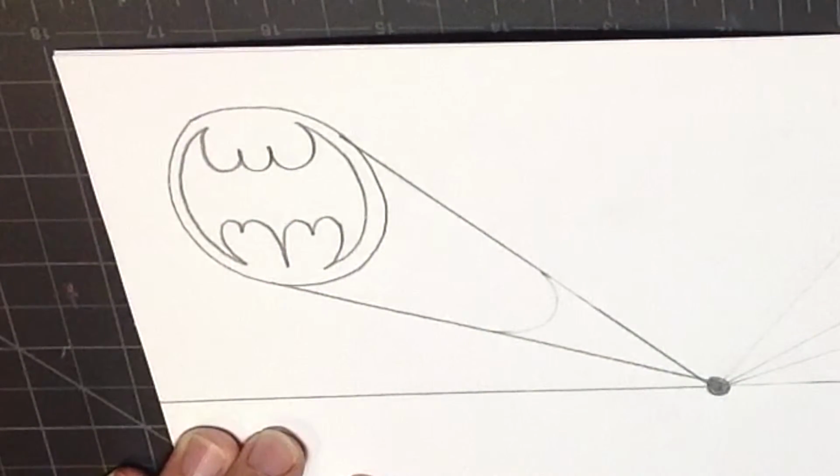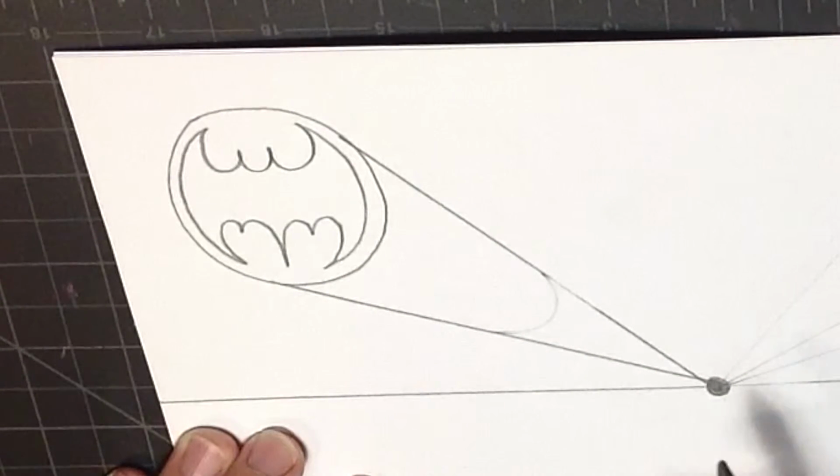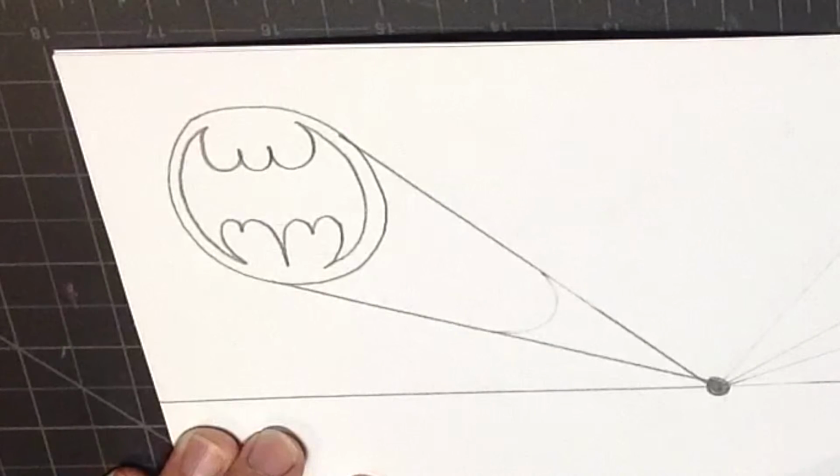So what I might encourage you to do is to pause the video for a moment and draw your own symbol. No need to do the bat symbol. Any symbol will do. You can do a smiley face, a number, you can do letters, anything that you like.